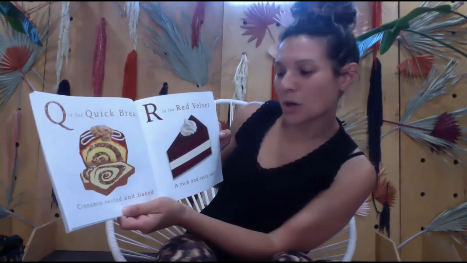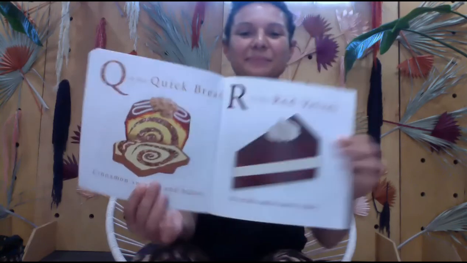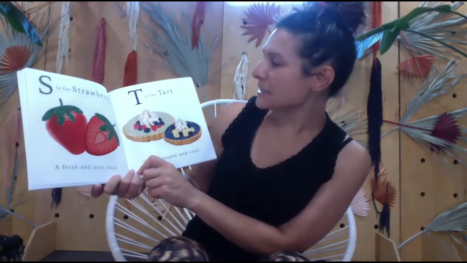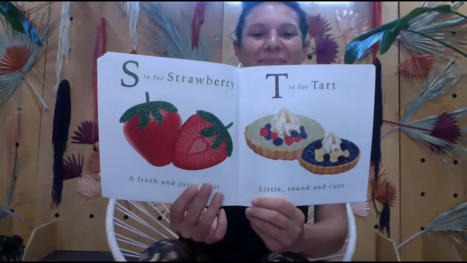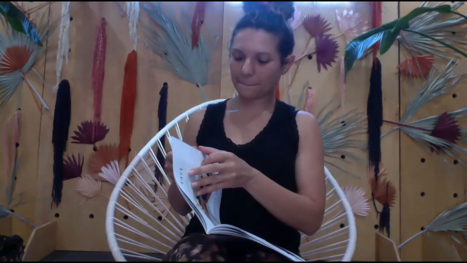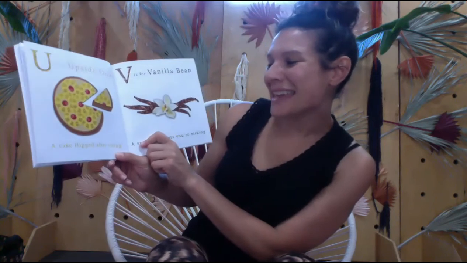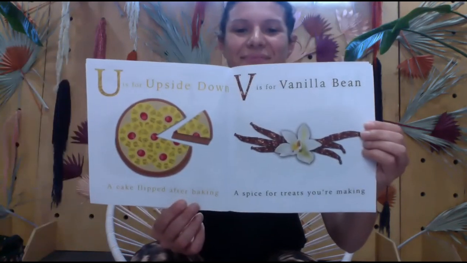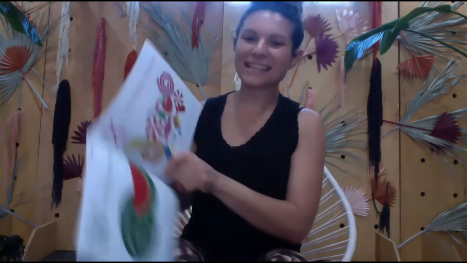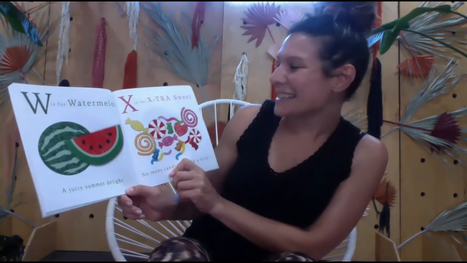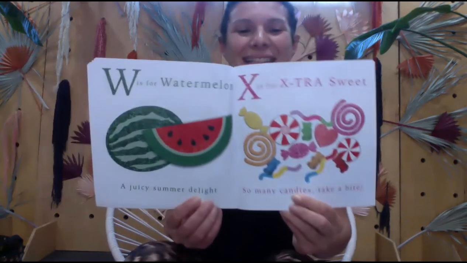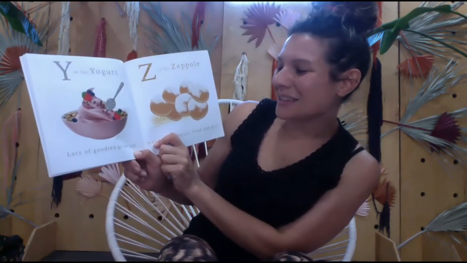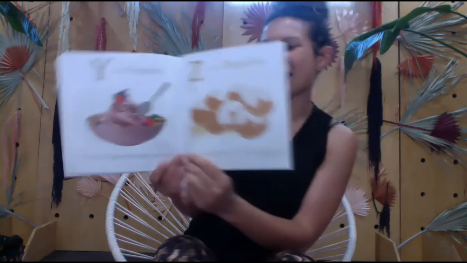Q is for quick bread, cinnamon swirled and baked. R is for red velvet, a rich and tasty cake. S is for strawberry, a fresh and juicy fruit. T is for tart, little, round, and cute. U is for upside down, a cake flipped after baking. V is for vanilla bean, a spice for treats you're making. W is for watermelon, a juicy summer delight. X is for extra sweet, so many candies, take a bite. Y is for yogurt, lots of goodies go on top. Z is for Zeppoli, Italian donuts, fried and hot.